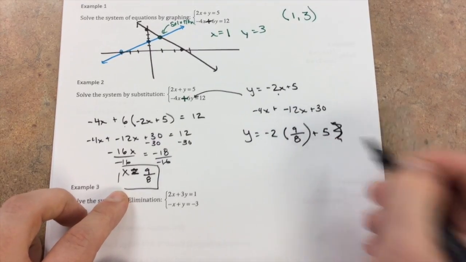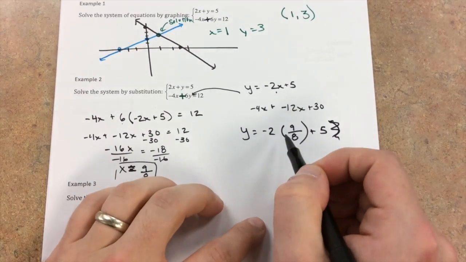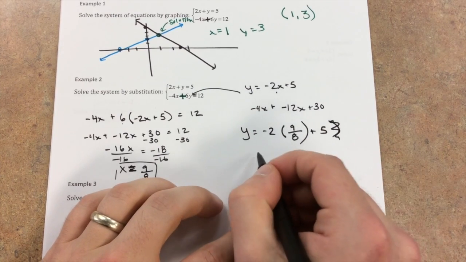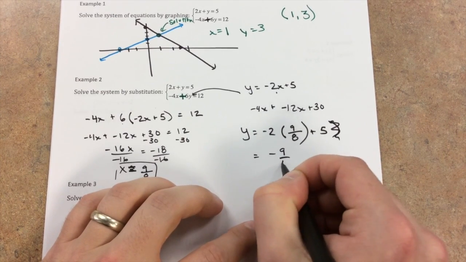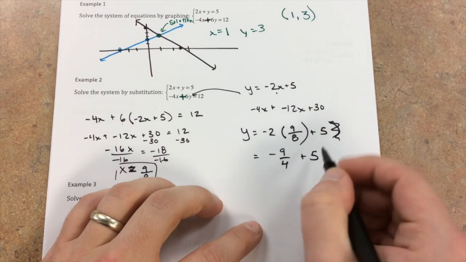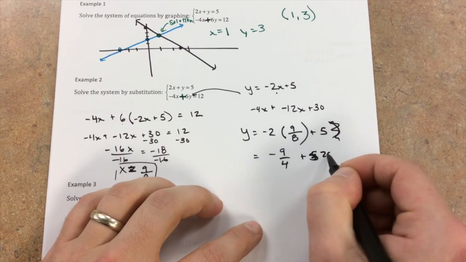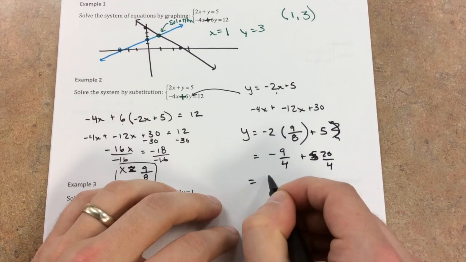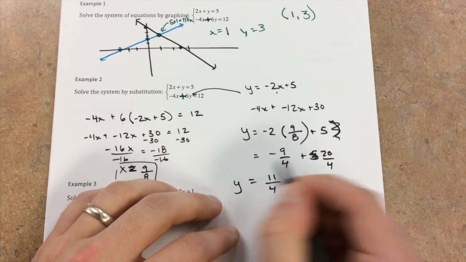Sorry, that should not be there. So negative 2 over 8 is negative 1/4, so that is negative 9/4 plus 5, which is 20 over 4. So that gives us 11/4 is y.